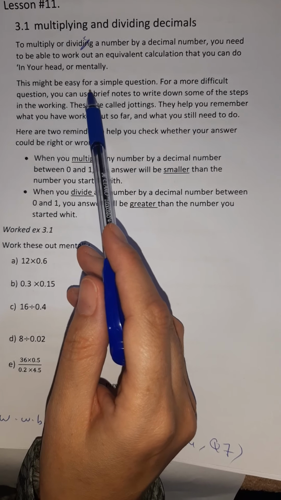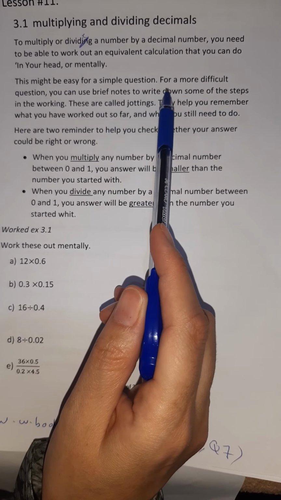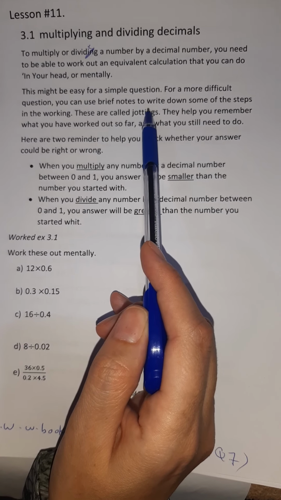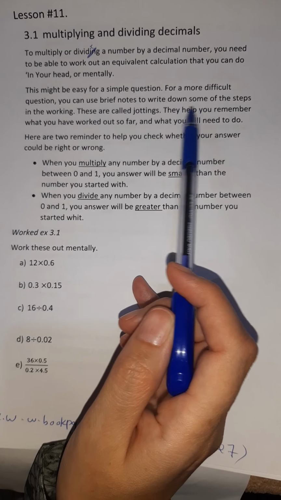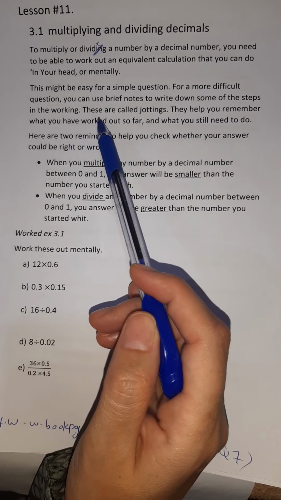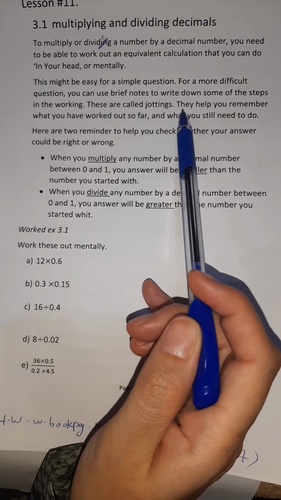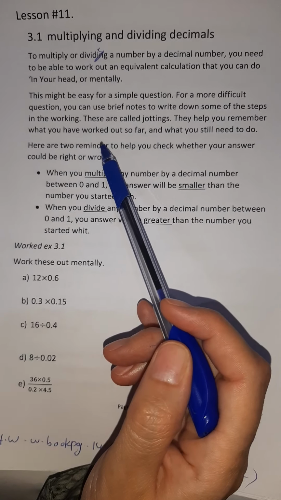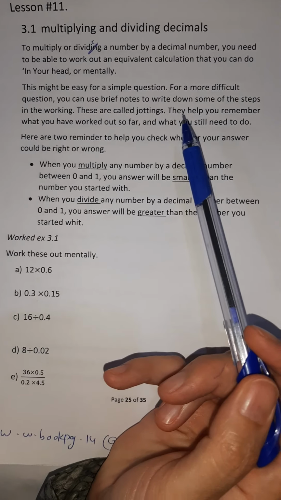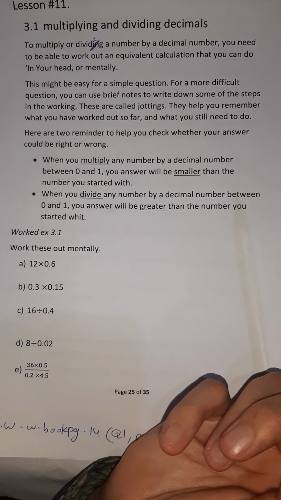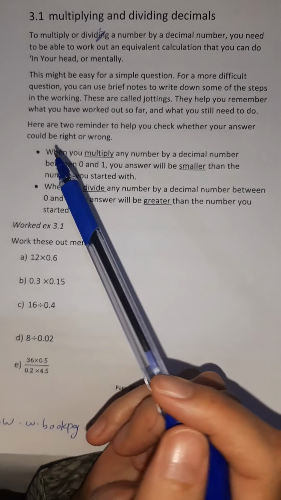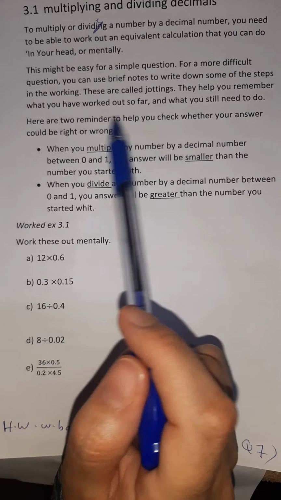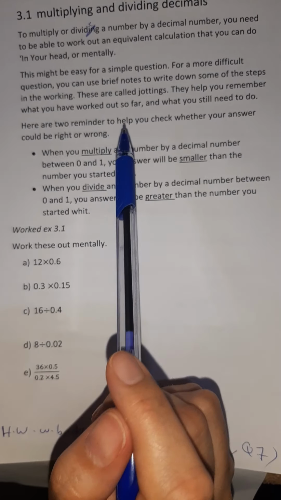This might be easy for a simple question. For a more difficult question, you can use brief notes to write down some of the steps in the working. These are called jottings. They help you remember what you have worked out so far and what you still need to do.